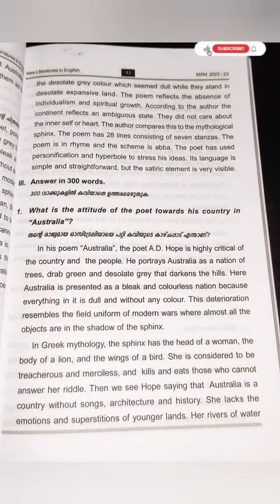This deterioration resembles the field uniform of modern wars, where almost all objects are in shadow of Sphinx. In Greek mythology, the Sphinx has the head of a woman, the body of a lion, and the wings of a bird. She is considered to be treacherous and merciless, and kills and eats those who cannot answer her riddle.